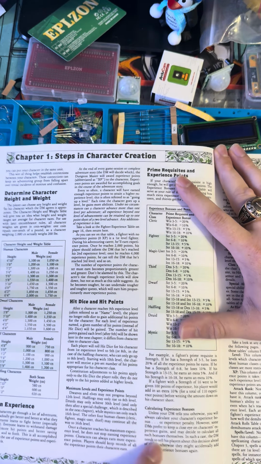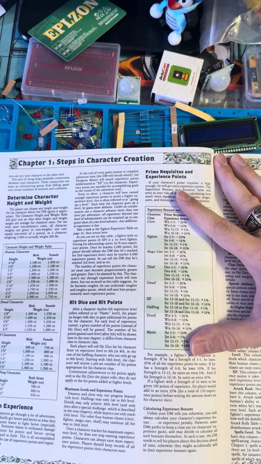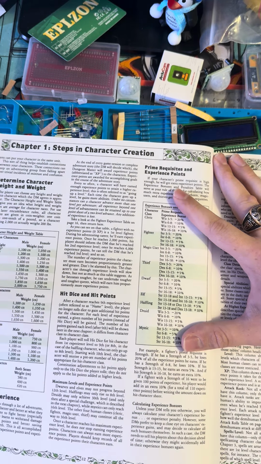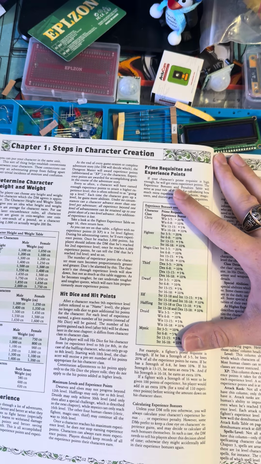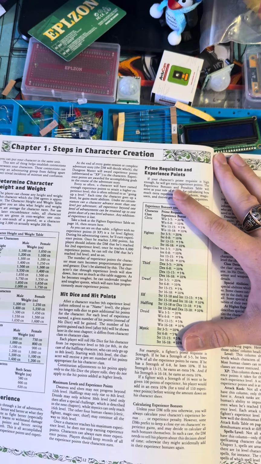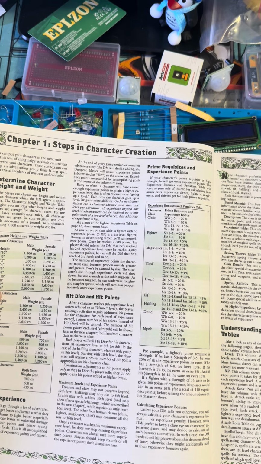Last little bit, we're almost done. Calculating experience bonuses. Unless your DM tells you otherwise, you will always calculate your character's experience bonus or experience penalty. However, some DMs prefer to keep a close eye on a character's experience points and may decide to calculate all such bonuses themselves. In such a case, the DM needs to tell his players about his decision ahead of time, otherwise they might accidentally add their experience points again.